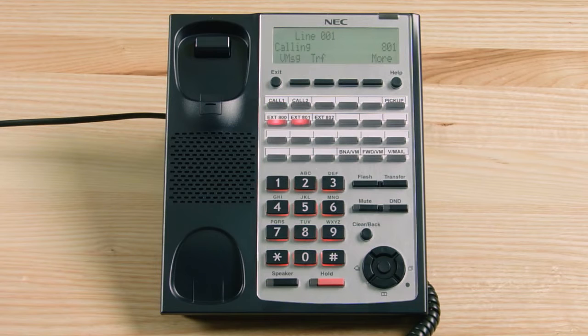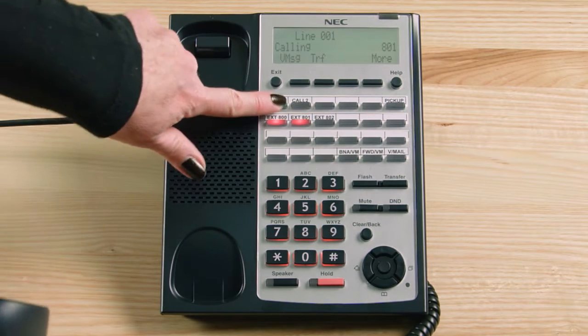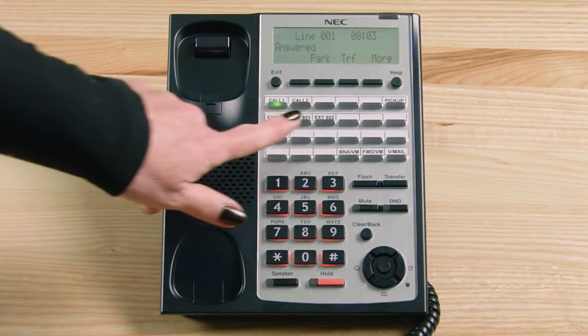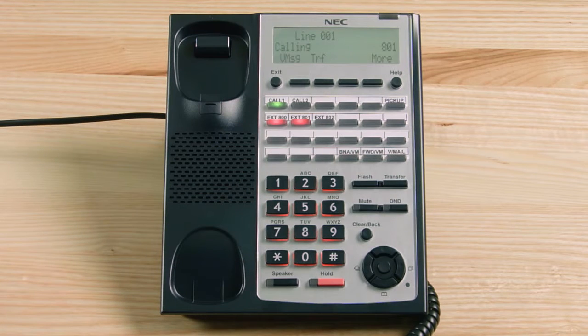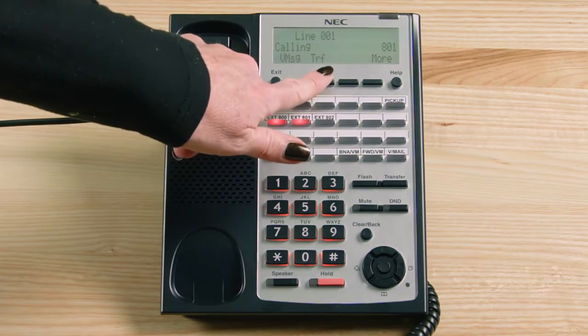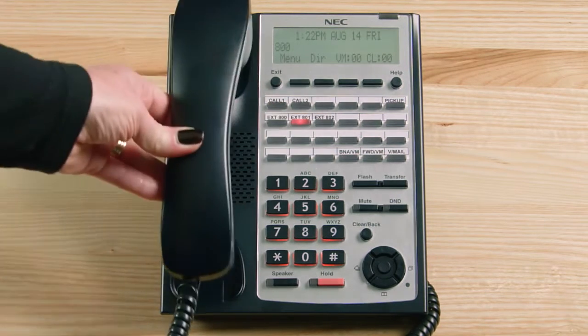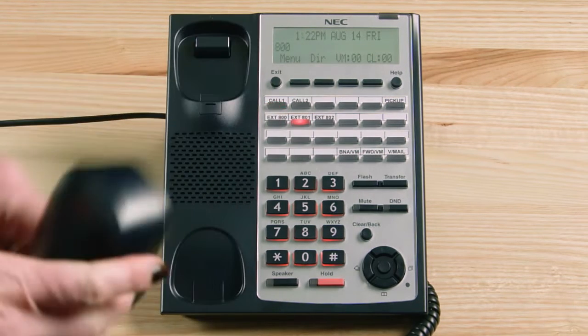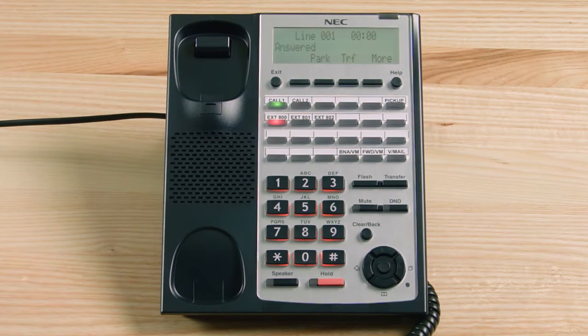If I need to bring the call back for any reason, I can press back into that call key to retrieve the call. Even if I have pressed the extension button and completed the transfer by pressing transfer, the call key will still flash until it's been answered by the party that I'm transferring to. So I could press back into that call key, and again I've pulled that call back.